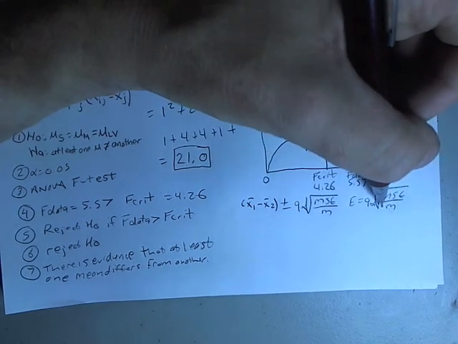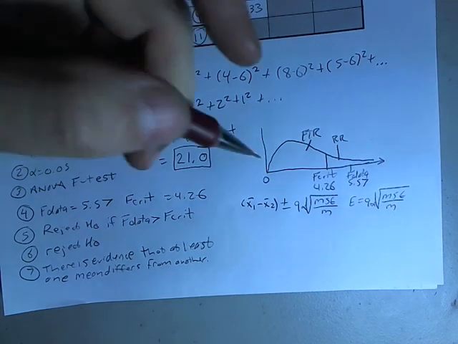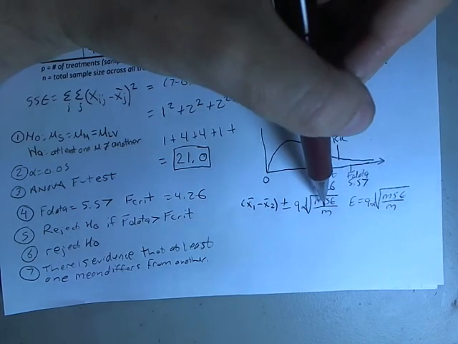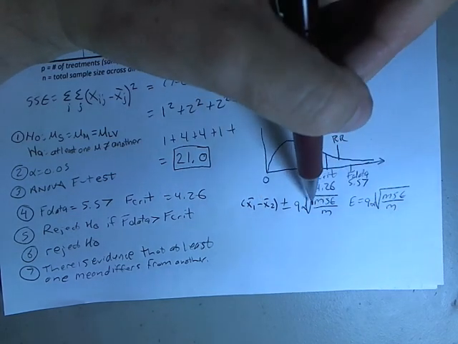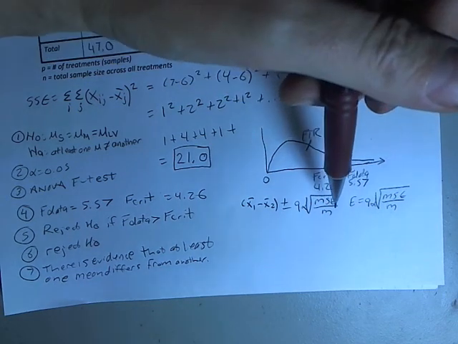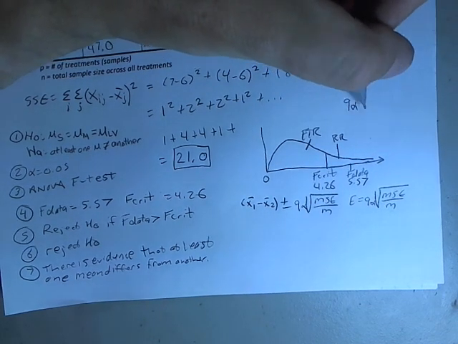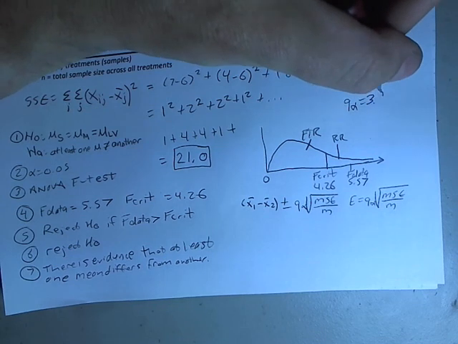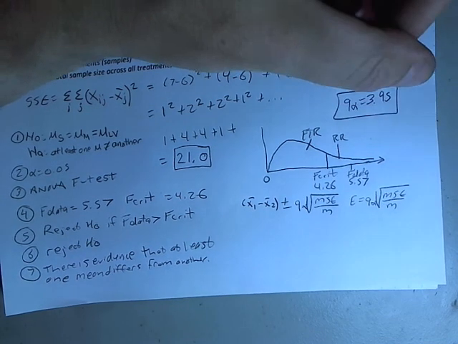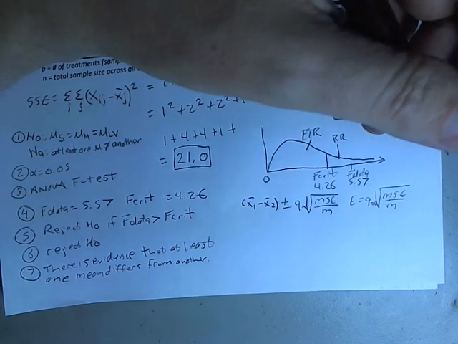Here m represents the sample size in one treatment, both of them having the same sample size, and also we're given our Q alpha value in this case. So the appropriate Q alpha value is 3.95.